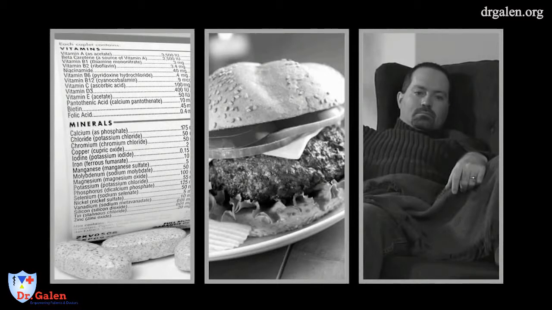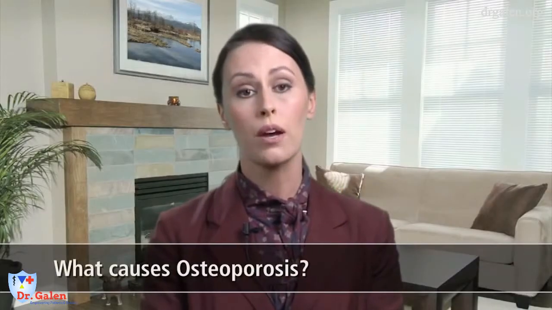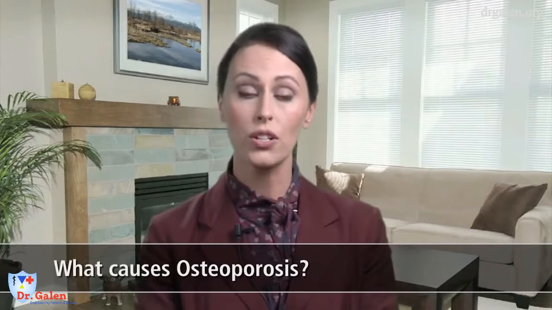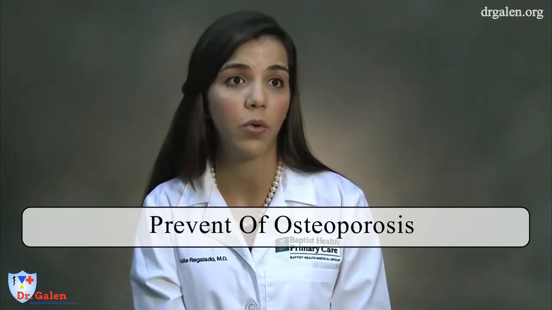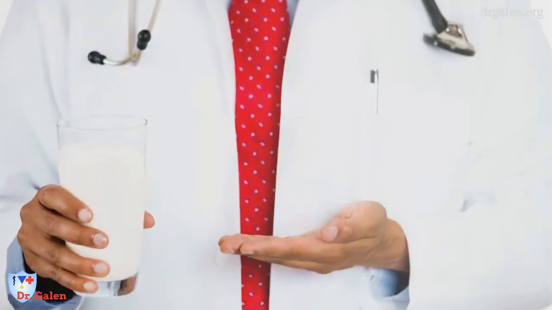Other causes of osteoporosis are not getting enough vitamins and minerals, poor eating habits, and not getting enough exercise. If you think you could be at risk for osteoporosis, talk to your doctor. Make sure that anyone at risk or with osteoporosis is on a good diet with calcium and vitamin D. We know that vitamin D is good even without osteoporosis in the elderly because it prevents falls, which is a huge thing for osteoporosis. So that's a diet component.